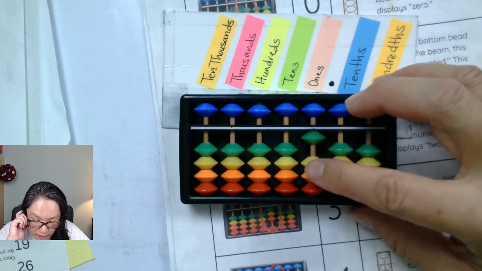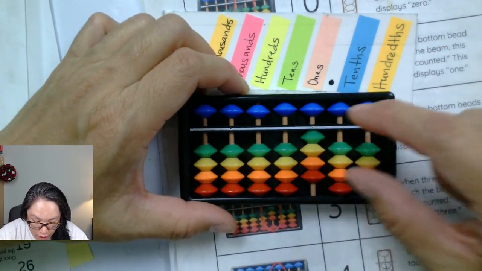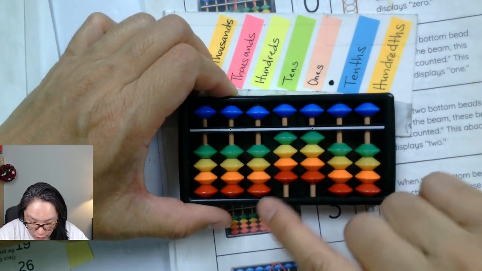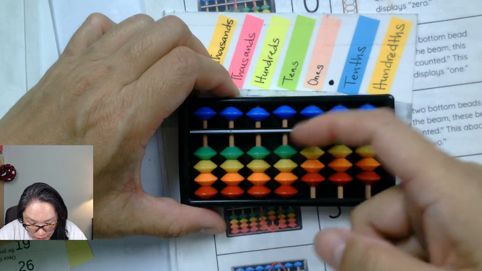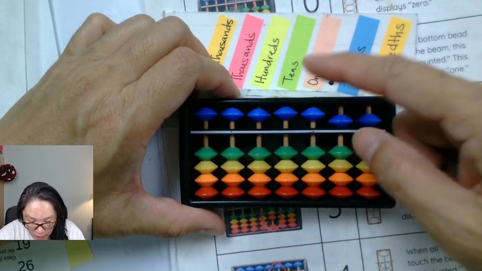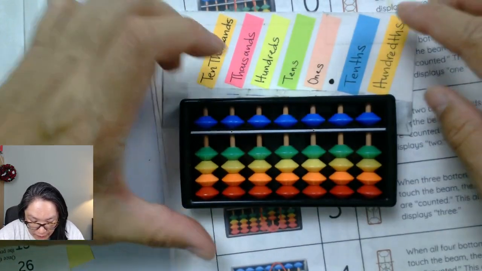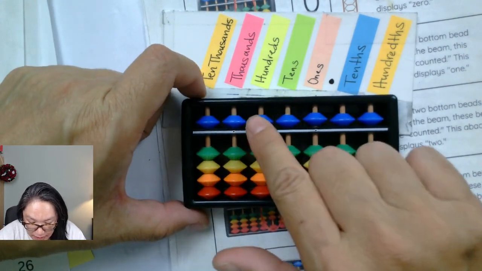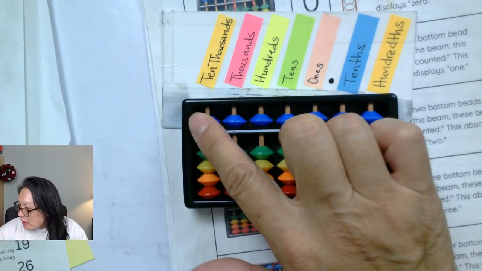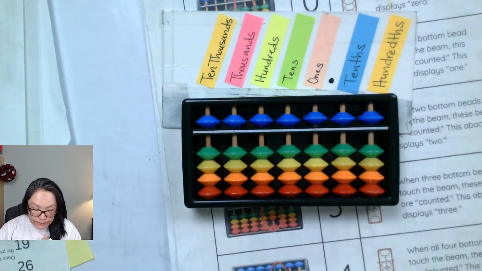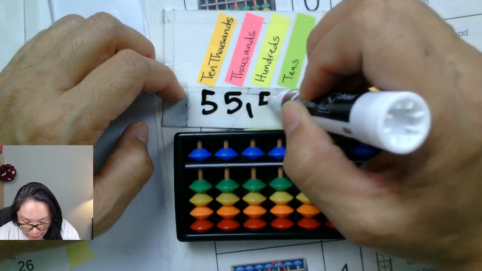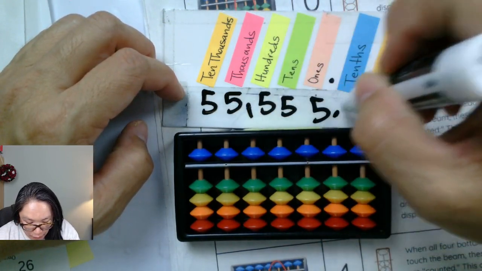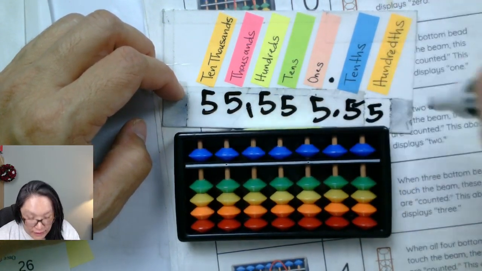We do 1, 2, 3, 4. Notice if I do 4, this would be 4, 4, 4, 4, 4, 4. And then the top bead is a value of 5. This is all 5. Now when we look, it'll be 1s, 10s, 100s, 1,000s, 10,000s, and I would rewrite it. If I write it, it would be 55,555.55, and then a 0.